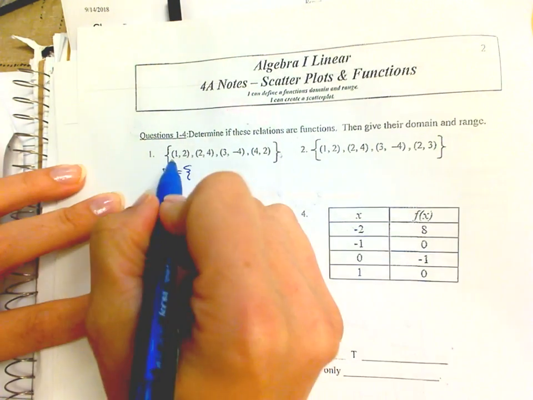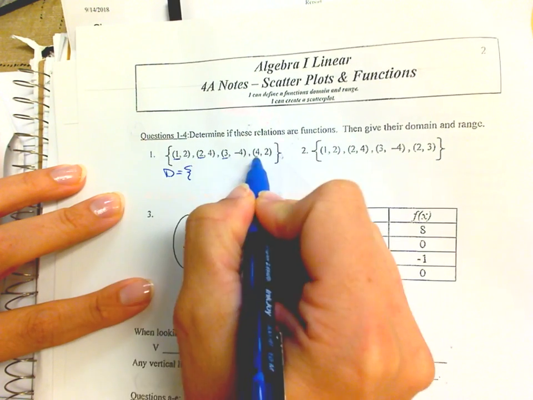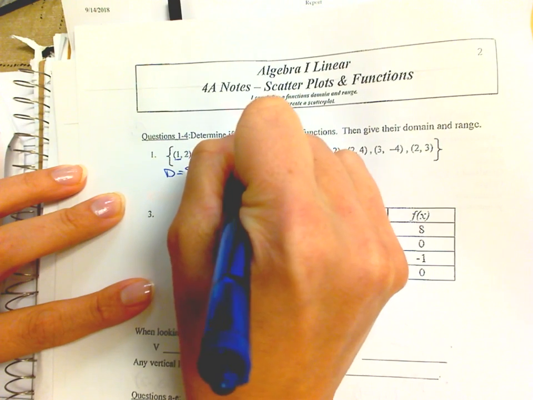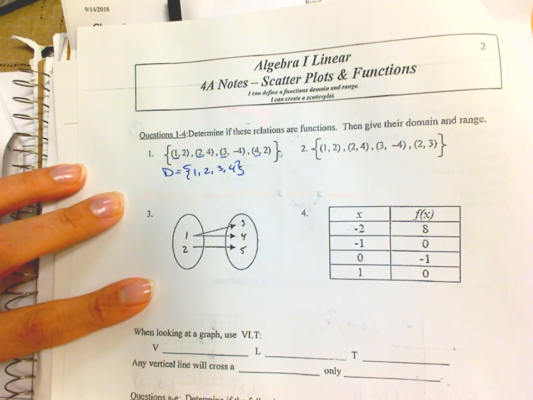You're going to look at your x's. So you've got 1, 2, 3, and 4. It's nice because they're already in order. We like them in order. You should write them in order, just like they are.